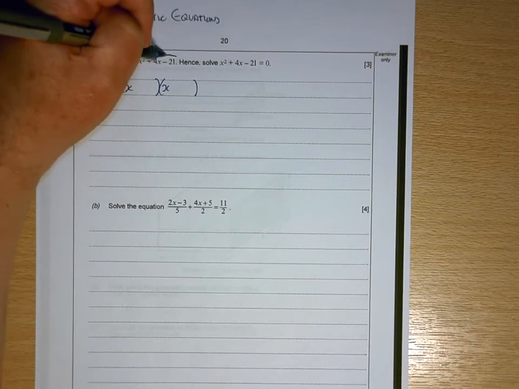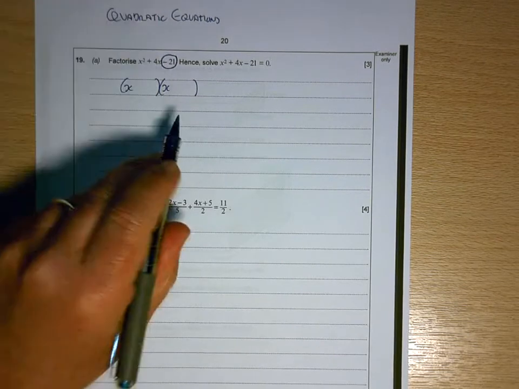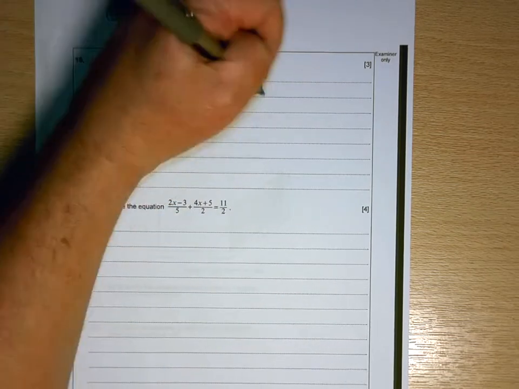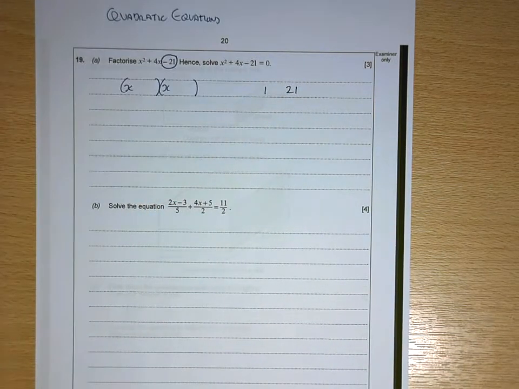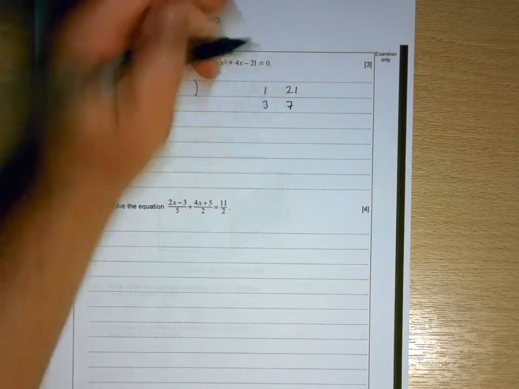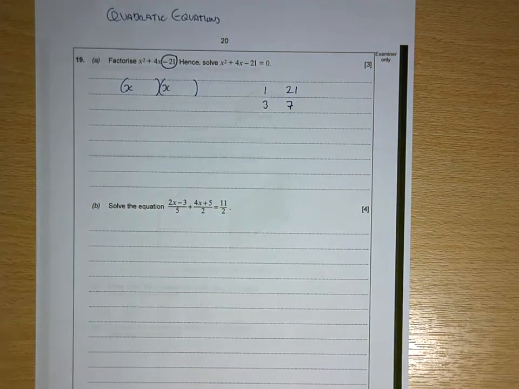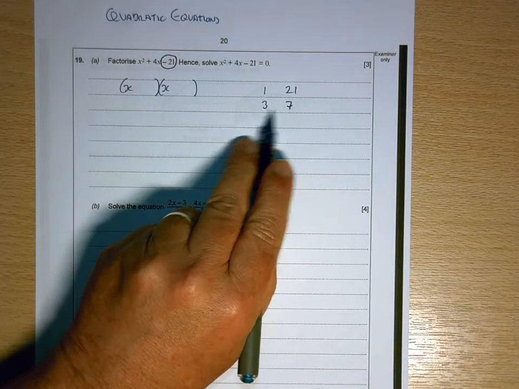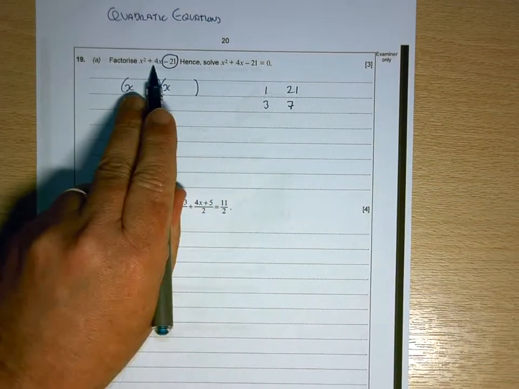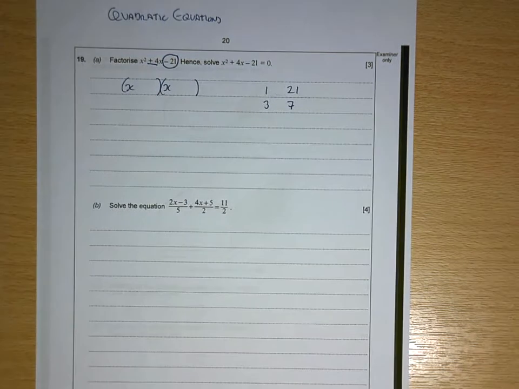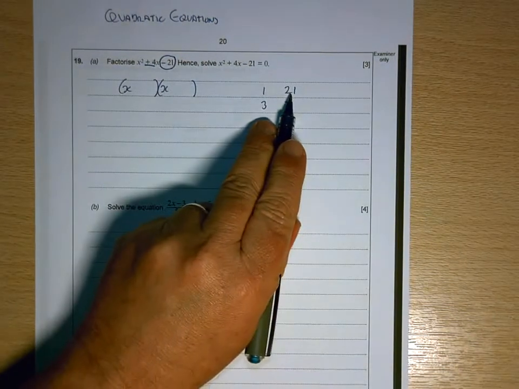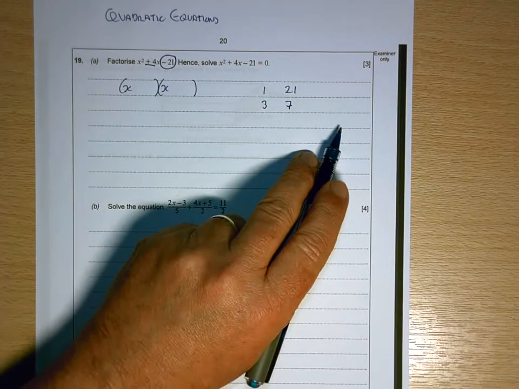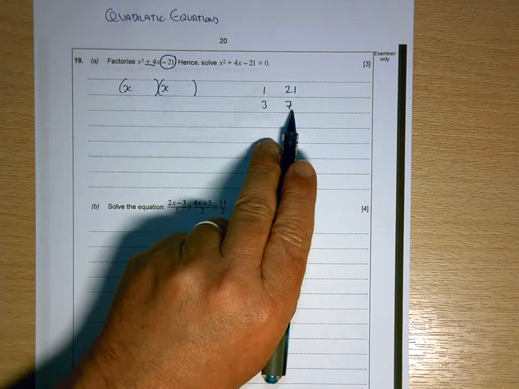Right, here's the rules. The first thing we do is we list the factor pairs of 21. So the factor pairs of 21 are 1 and 21, and 3 and 7, and that's it. There aren't any more. And then I'm looking for a combination of these pairs that will give me plus 4. So there's no way I can combine 21 and 1 with any combination of signs to get 4. But I can with 3 and 7.